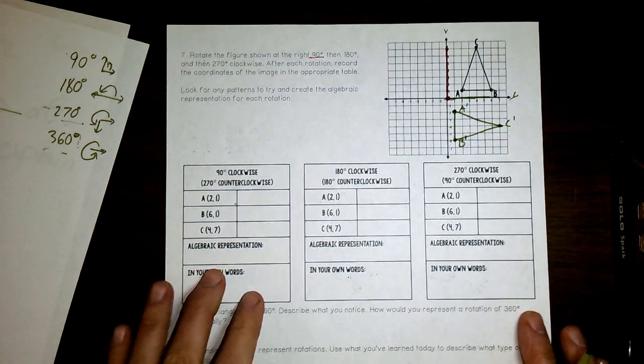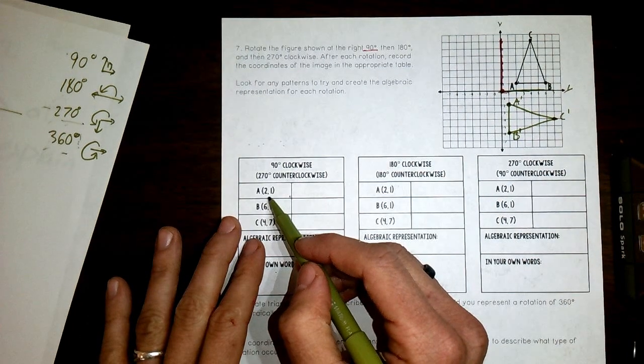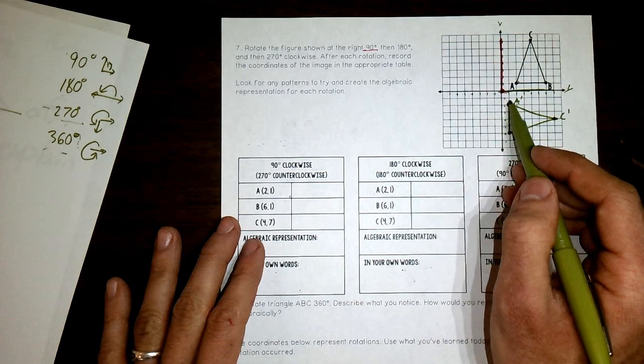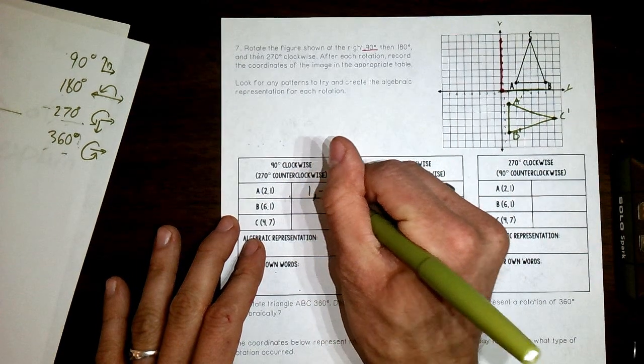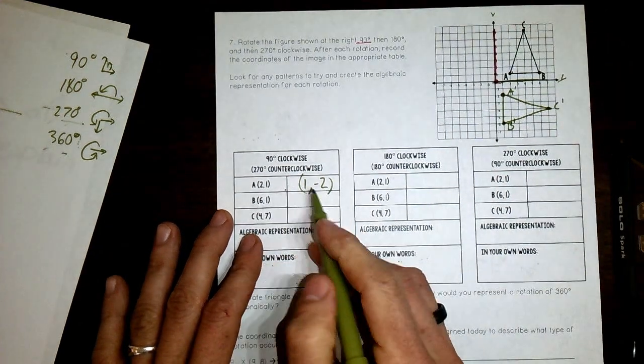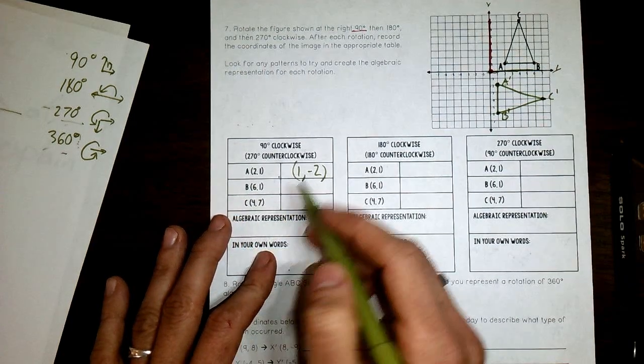Now let's see what our new points are. We have A, which was at 2, 1. A prime, though, is at 1, negative 2. I want you to keep your eyes out for the pattern, this shift that's happening. There's going to be a pattern, and that's what our rule is going to be.